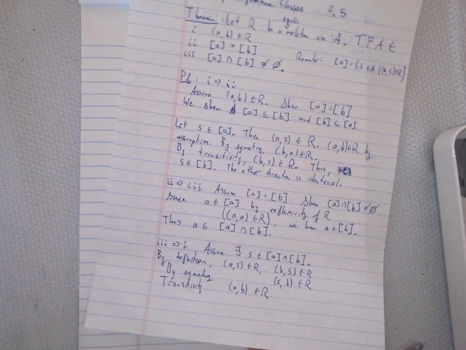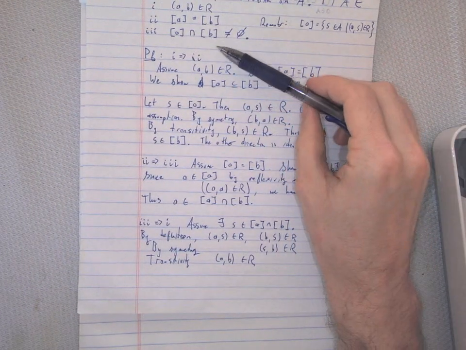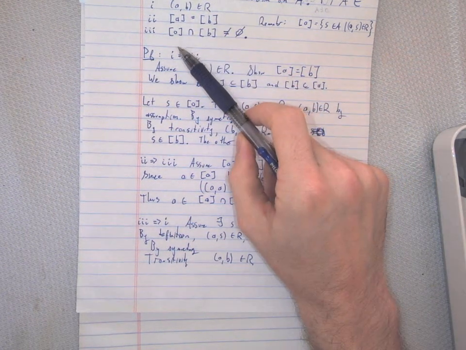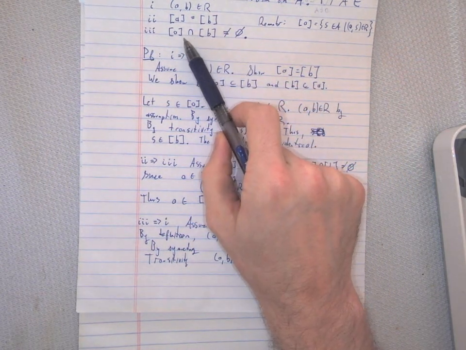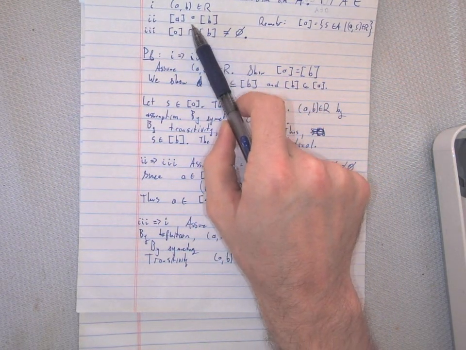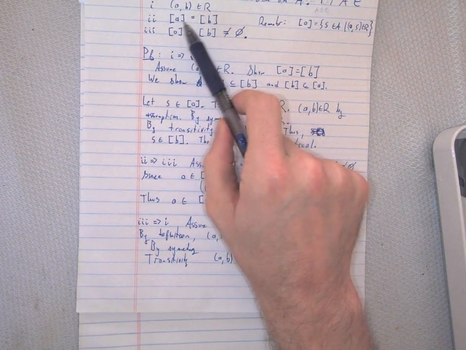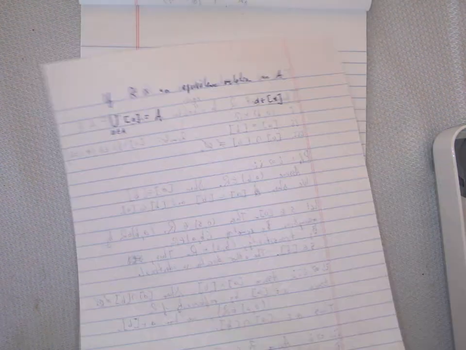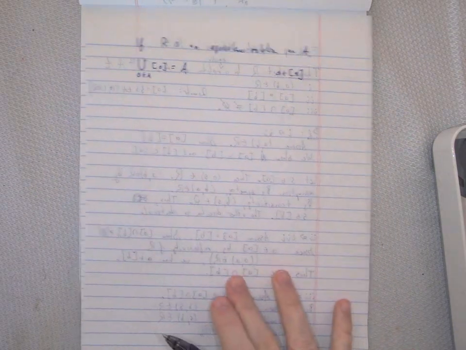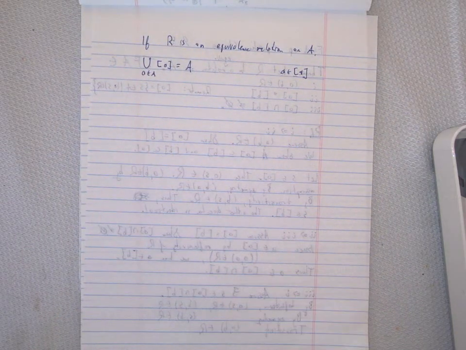And the second thing is, this theorem tells us that the equivalence classes are disjoint. Either there's no intersection or they're the same. The moment that two equivalence classes share a single element, they're the same equivalence class, which means, in fact, that every element is inside a unique equivalence class.